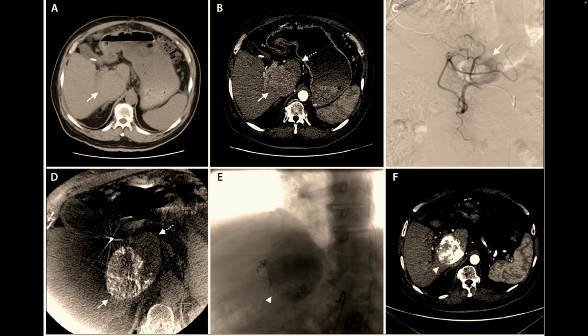So this is another chemoembolization, not one that I did, but basically showing the same thing, showing what it looks like as we administer this Lipiodol. It stains the tumor like that. That's a CT scan showing tumor staining.